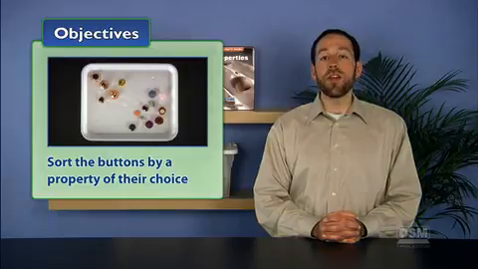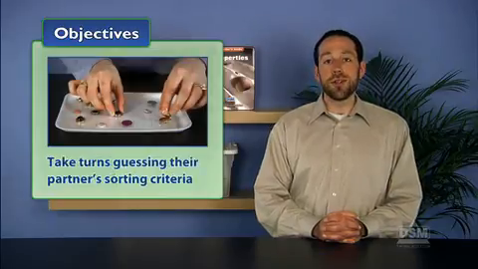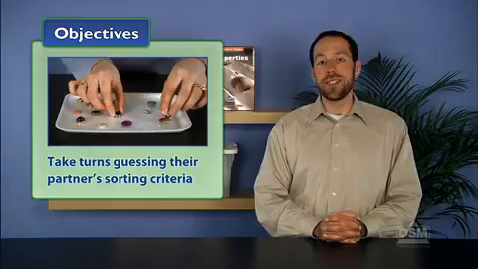In Activity 13, Guess My Property, teams of students are first presented with an assortment of buttons and told to use what they have learned in previous activities to sort the buttons by a property of their choice. Students then take turns guessing their partner's sorting criteria.